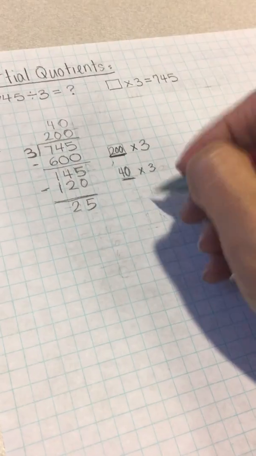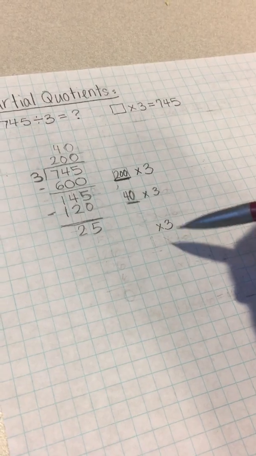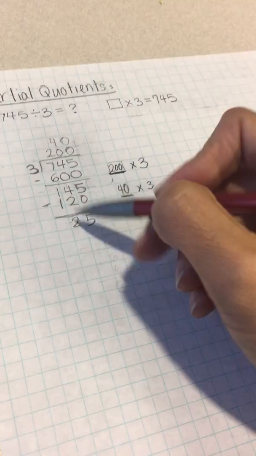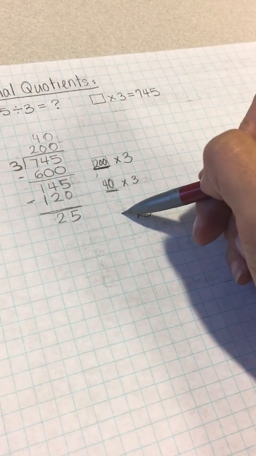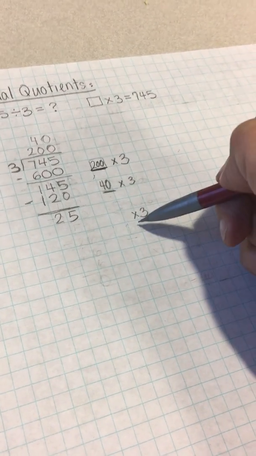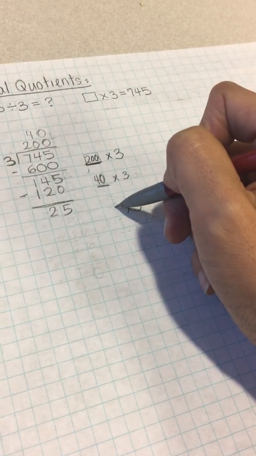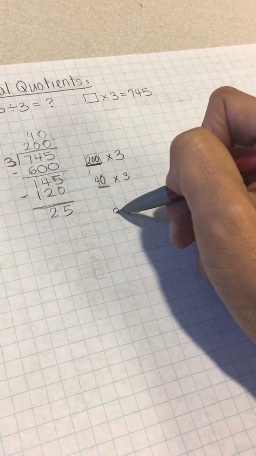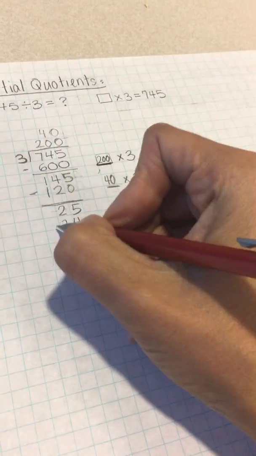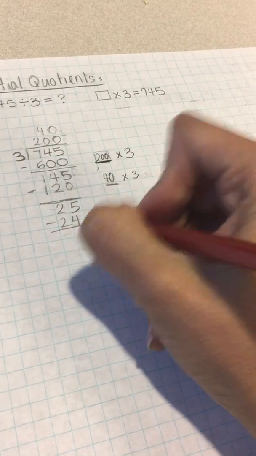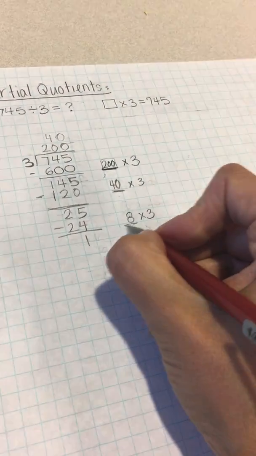Okay, so then I go back to, okay, how many groups of 3 can I create to get as close as I can to 25, right? So I could use 1 group of 3, 2 groups of 3, right? But in this case, I can go as close to 8, because 8 groups of 3 would give me 24. And then I have 1 left over, right? So 8 groups.